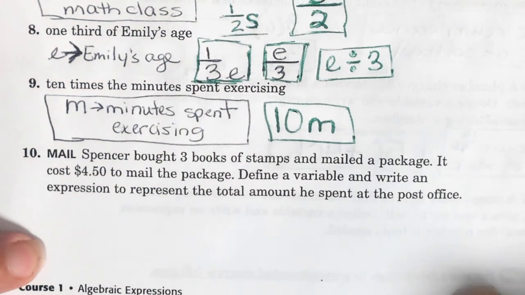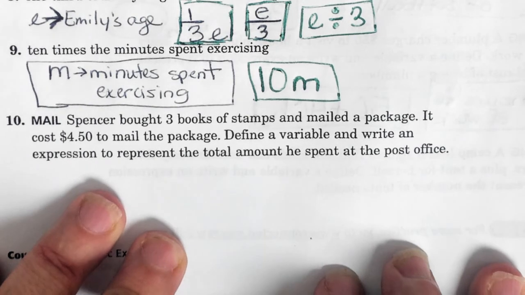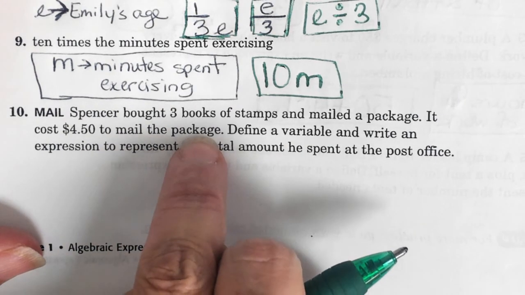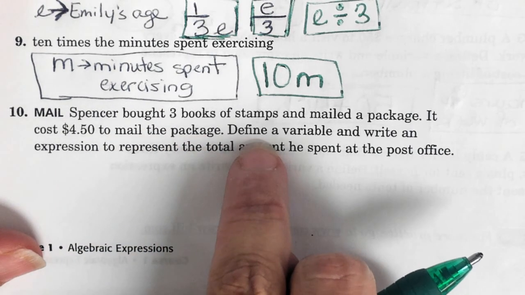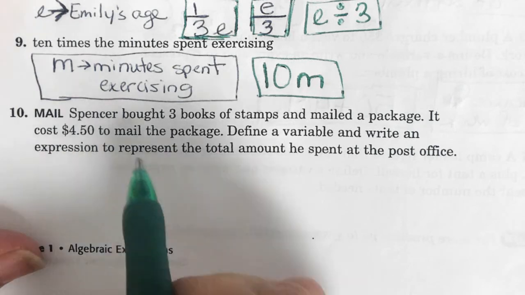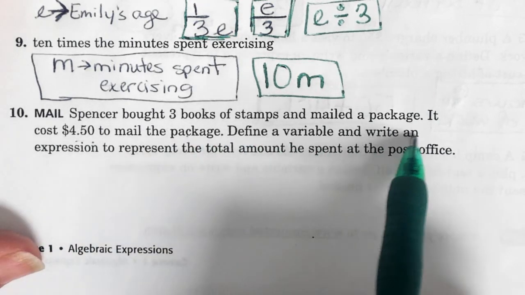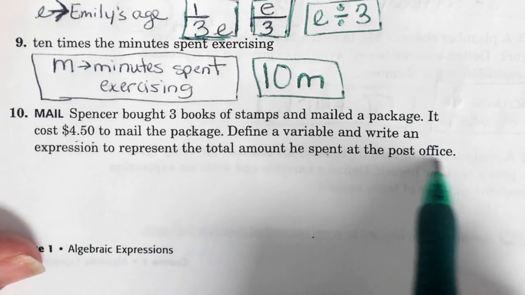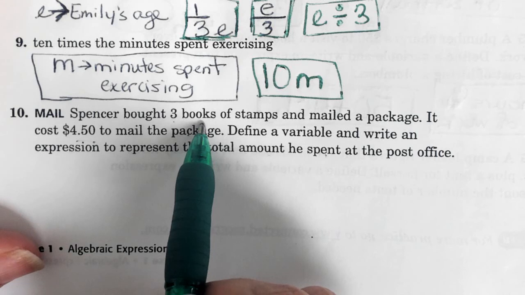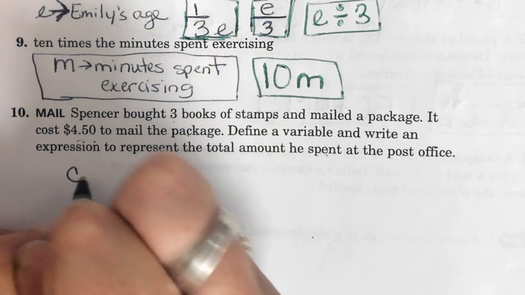The last one's interesting. I know it's a challenge. Spencer bought 3 books of stamps and mailed a package. It cost $4.50 to mail the package. That's a lot. Okay, so what do we not know? The package. Okay, but we know it's $4.50 to mail the package. The stamps. We don't know the stamps. Okay. Define the variable, write an expression to represent the total amount he spent at the post office. He bought 3 books of stamps, but we don't know how much the stamps are. So, I would say something like S for stamps or C for cost of stamps.